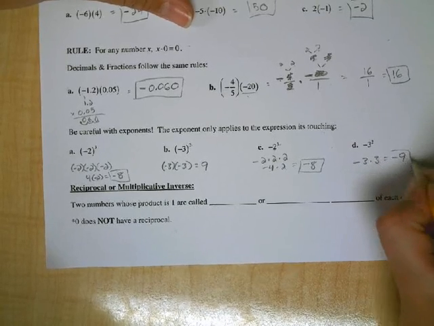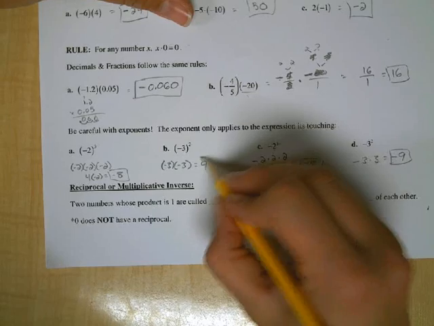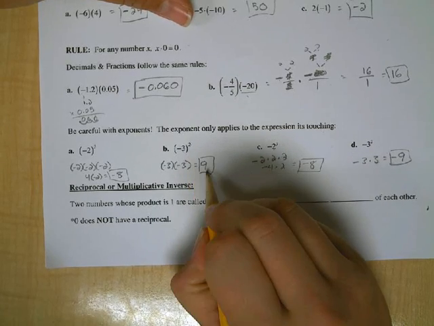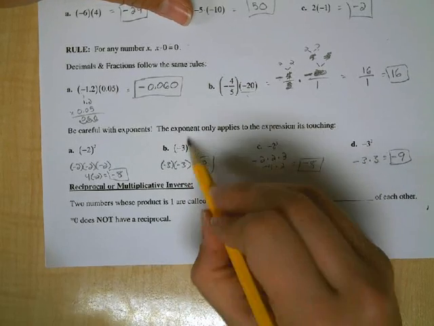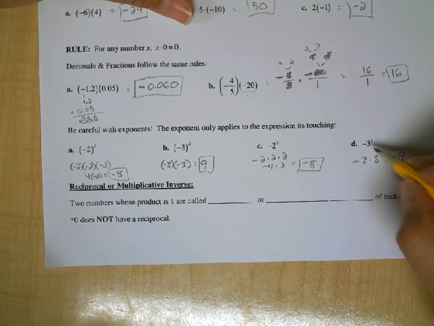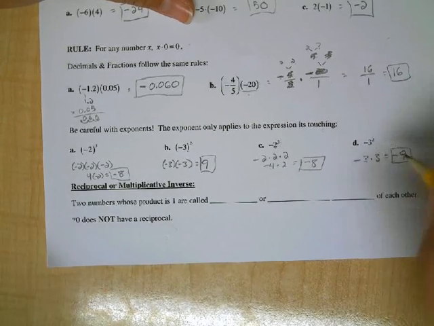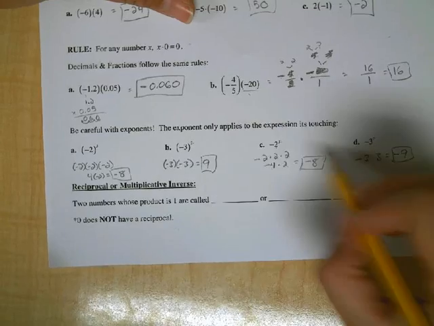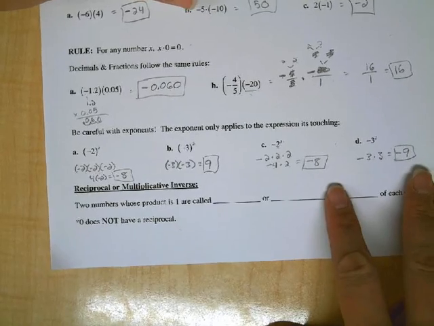So here you can see with the even exponents, the answers are different. Squaring it makes a positive 9. Squaring it without the negative inside makes a negative 9. So be very, very careful with the exponents and what it actually applies to.